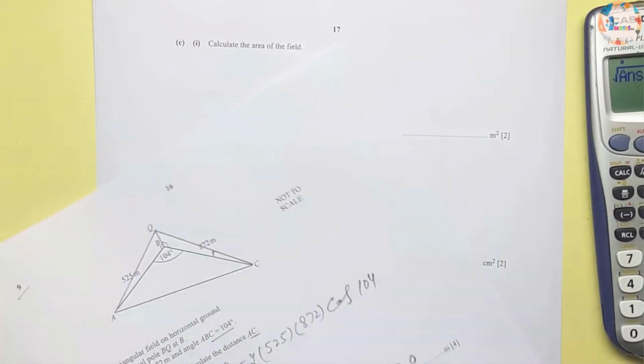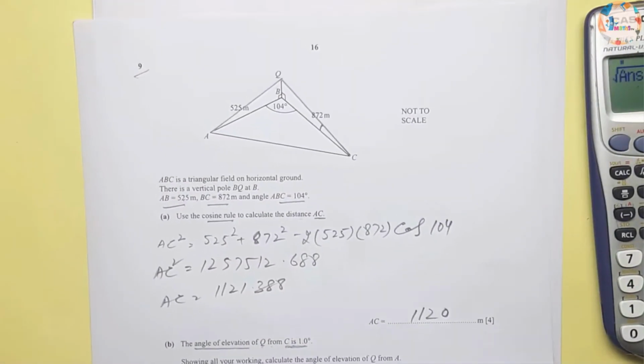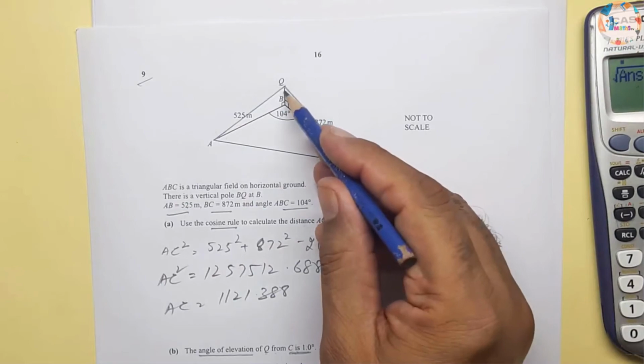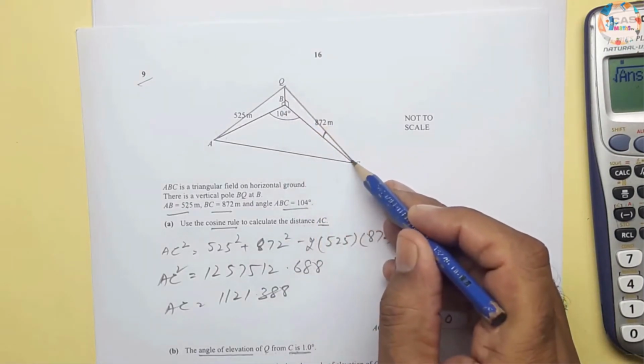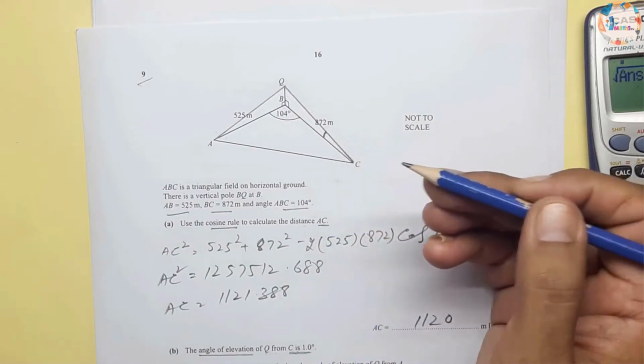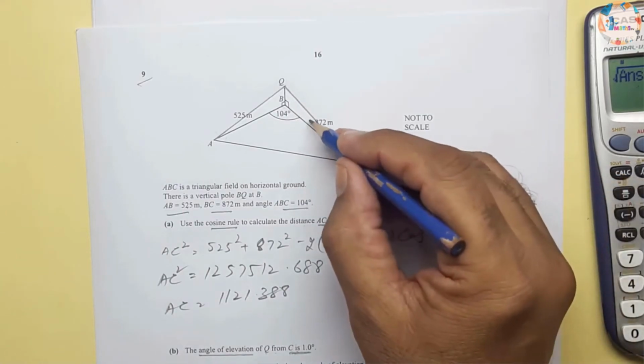So now, first of all, we will be considering this triangle. We have this length and we have this angle which they have given us as 1 degree.